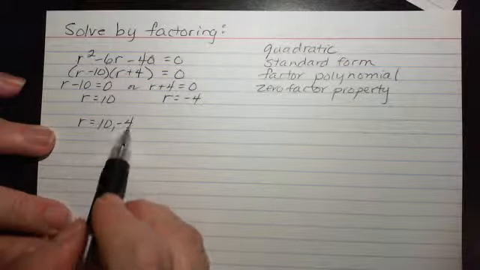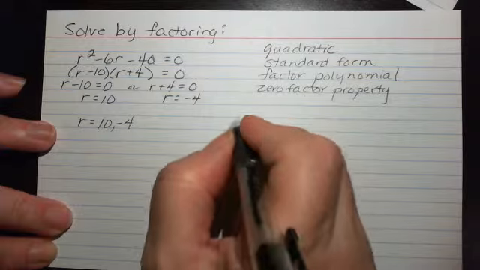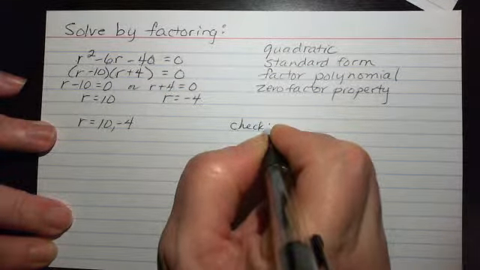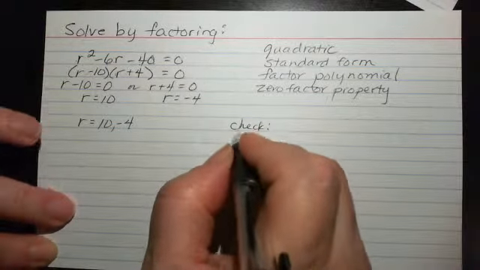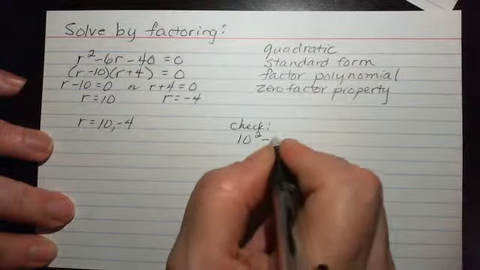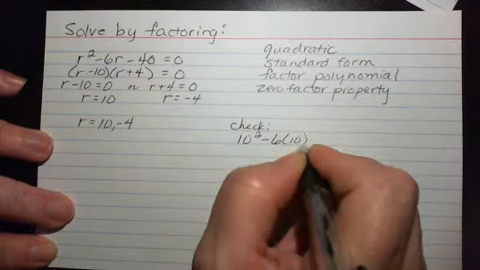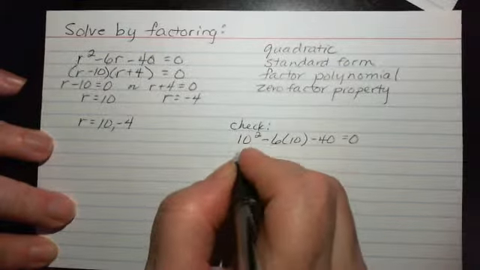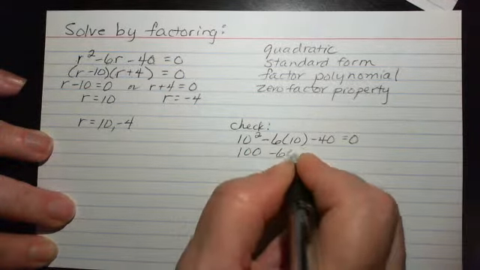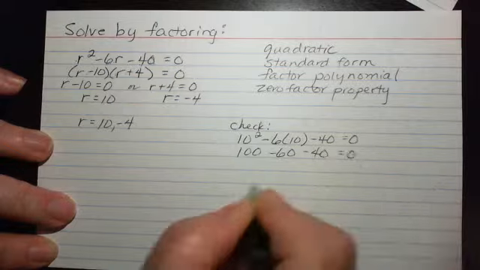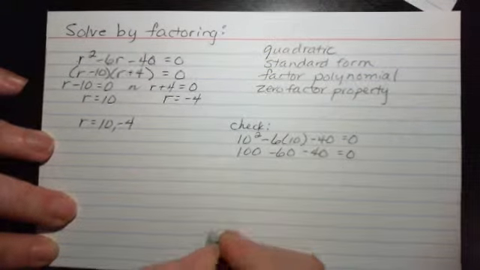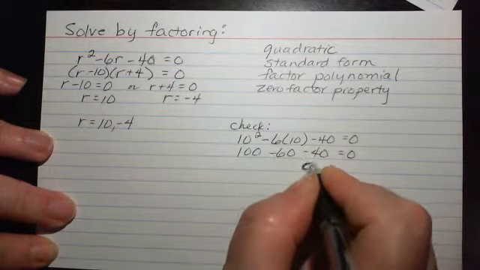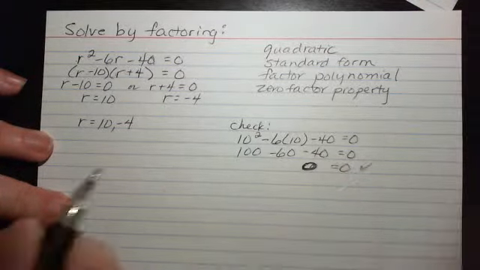Okay, and we can take these back to the original and check them, and I suggest you do that for test A. Okay, check. First we'll check the value 10. In r squared, that would be 10 squared, minus 6 times r would be 6 times 10, minus 40. Does this equal 0? So that's 100, minus 60, minus 40 equals 0. When you run this string of calculations, you get 0. You sure do. Get 0 equals 0, so that works.